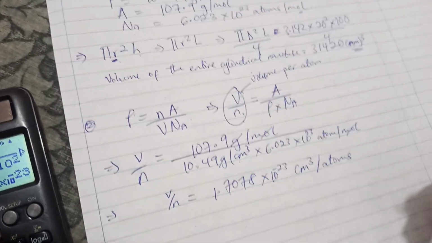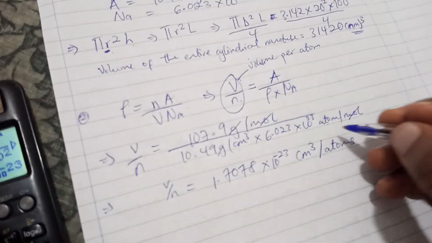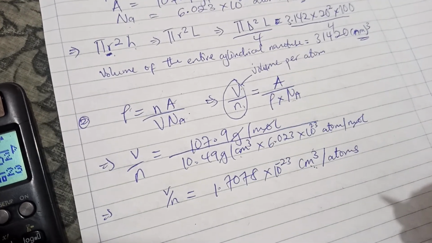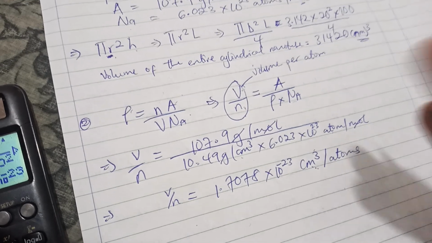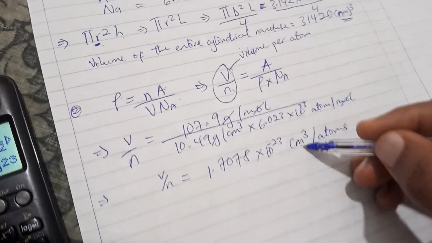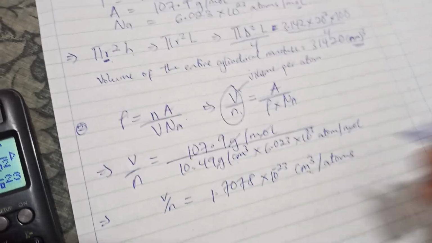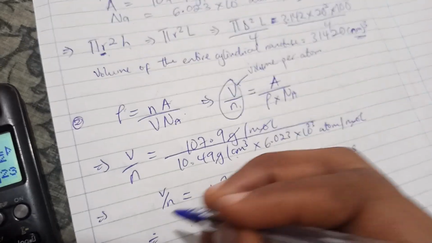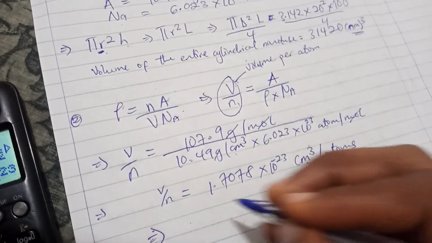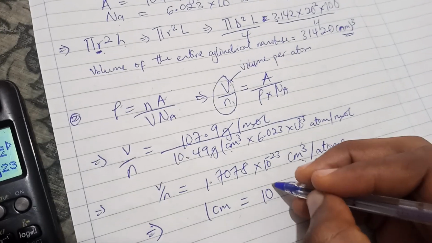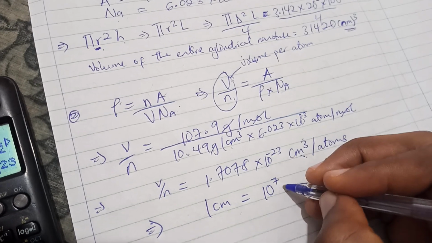Now, we cannot testify that we are working at the nanoscale, so you have to convert the centimeters cube to nanometers cube. We can do this straight away by the relation 1 centimeter equals 10 to the power 7 nanometers.